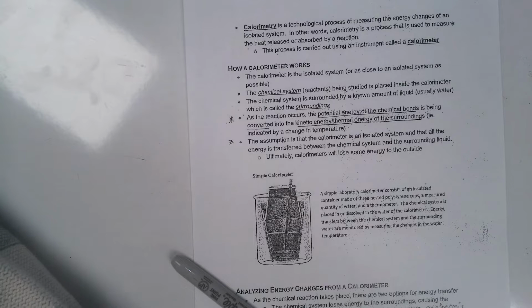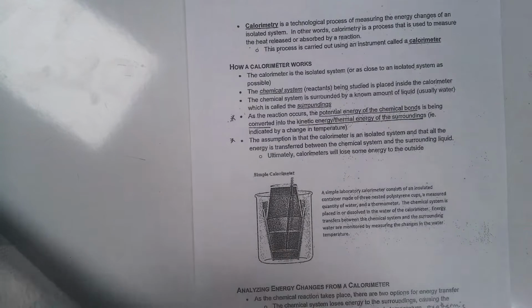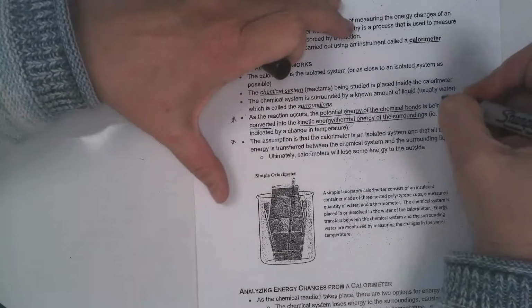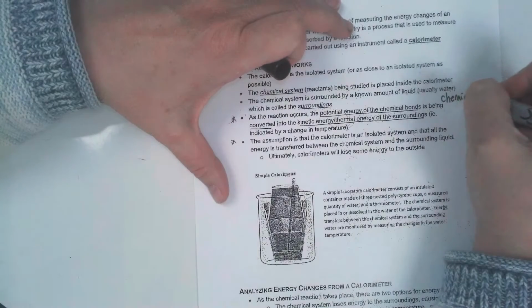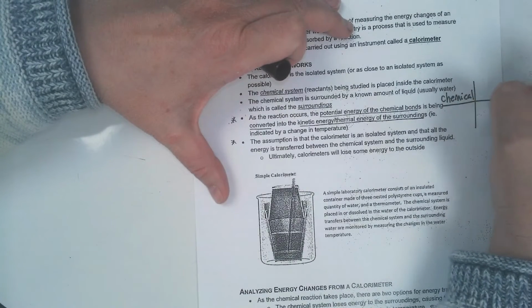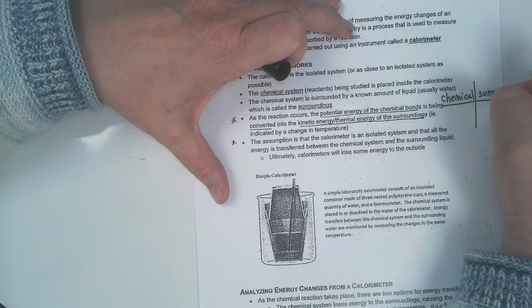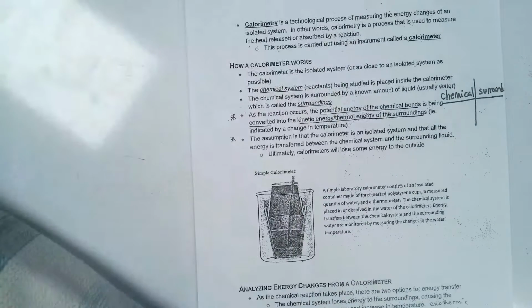There's two things that we look at. The chemical system, which are the reactants, is placed inside the calorimeter, and then what's around the calorimeter is a known amount of liquid, which is usually water because it has that high specific heat capacity. So it takes a large amount of energy to change that. So we have a chemical system, and then we have the surrounding.